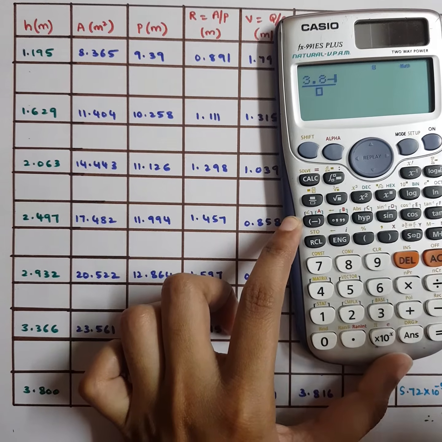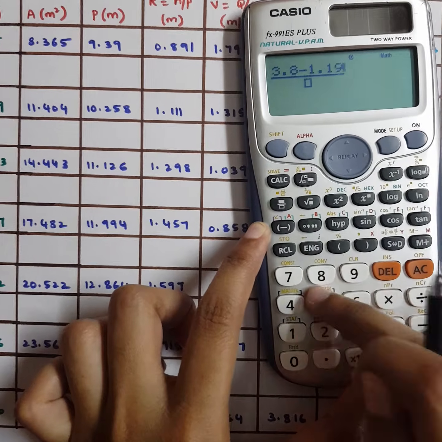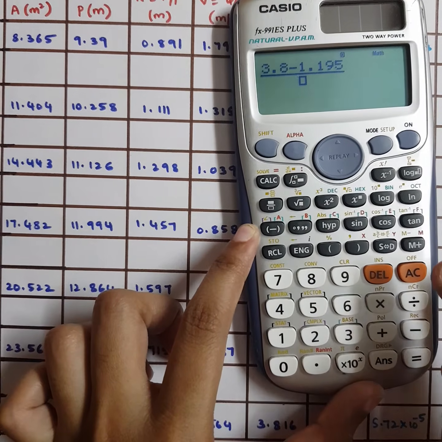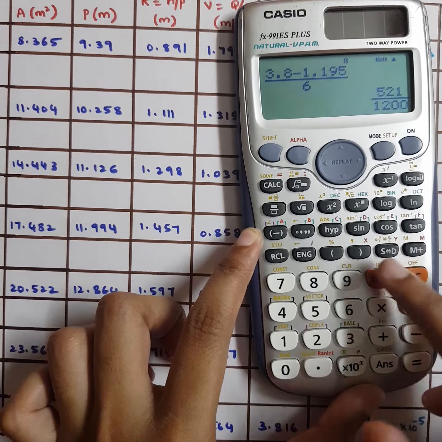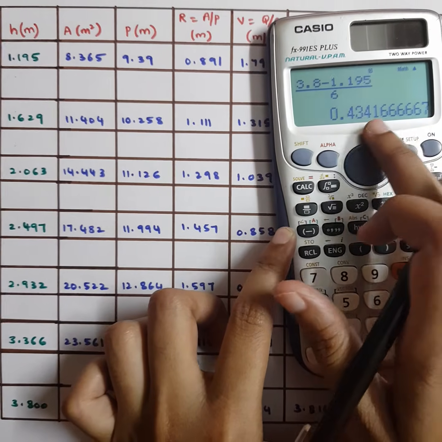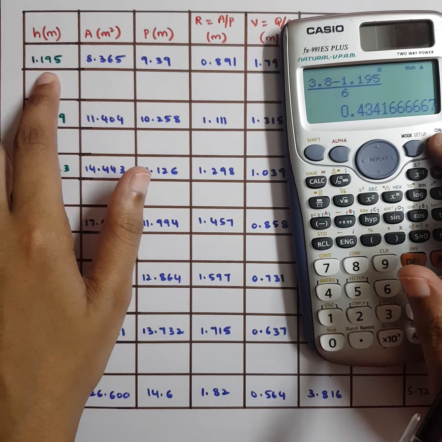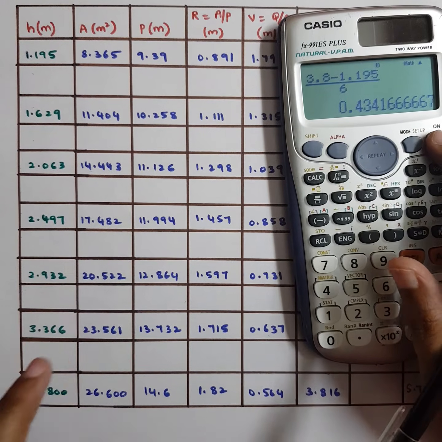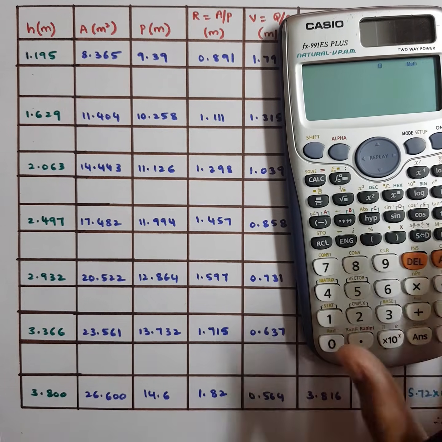3.8, the given depth they asked, minus 1.195, the normal depth from where we have to start, divided by the number of intervals. Okay, this is 0.434. So for every value from the beginning add 0.434. Perfect. Our first column is completed.